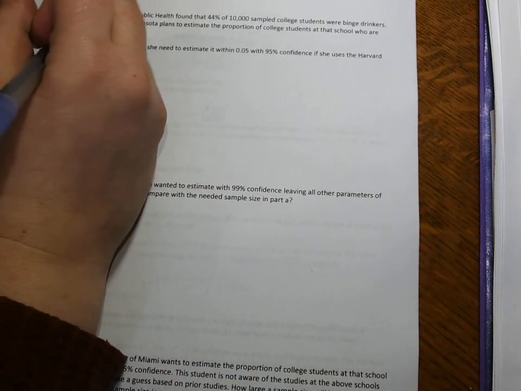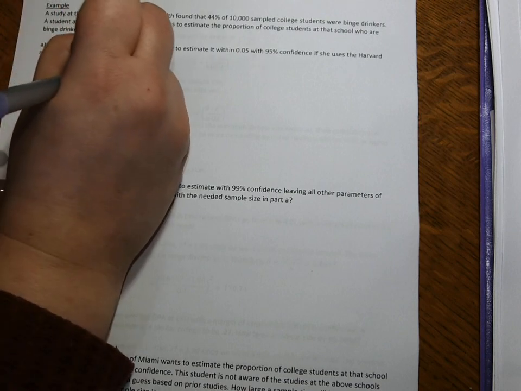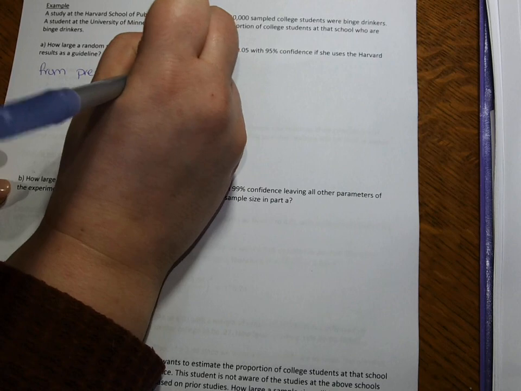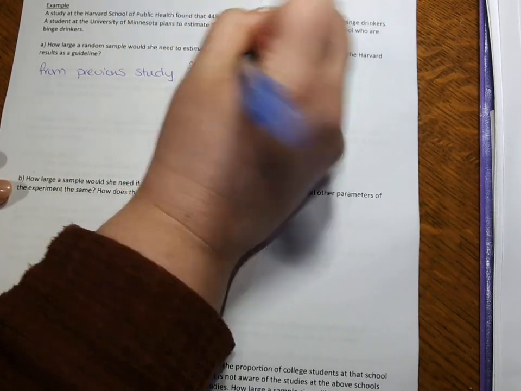A study at the Harvard School of Public Health found that 44% of 10,000 sample college students were binge drinkers. A student at the University of Minnesota plans to estimate the proportion of college students at that school who are binge drinkers. A. How large a random sample would she need to estimate it within 0.05 with 95% confidence if she uses the Harvard results as a guideline? So notice from a previous study, we have that p-hat is equal to 0.44.